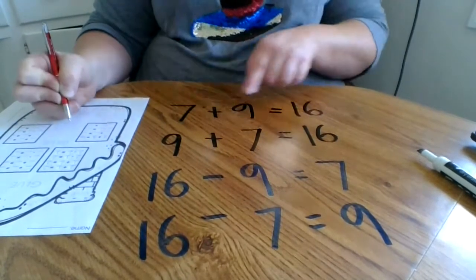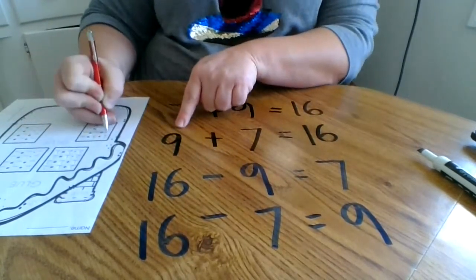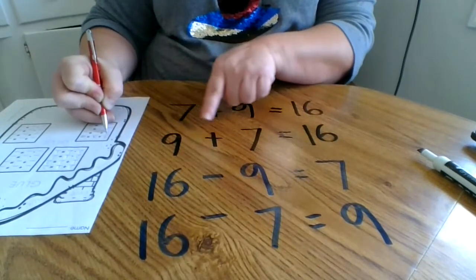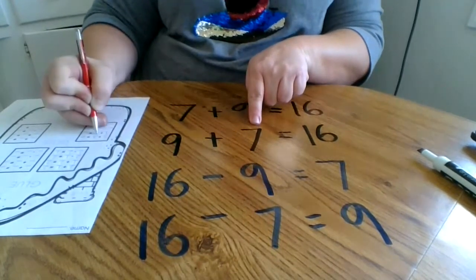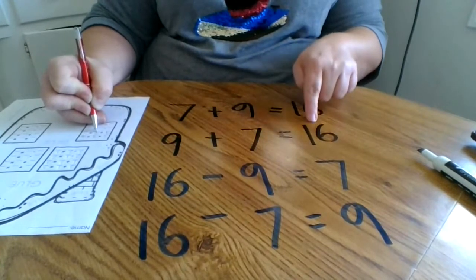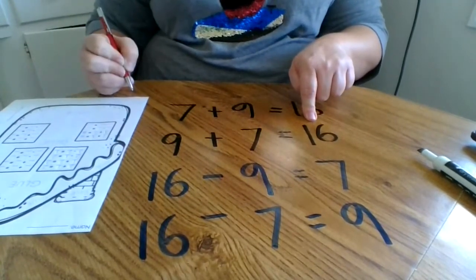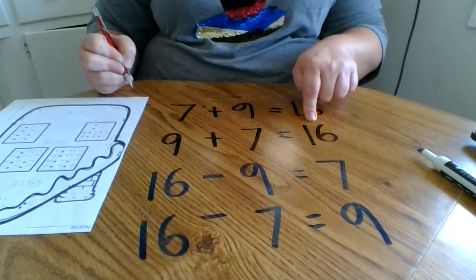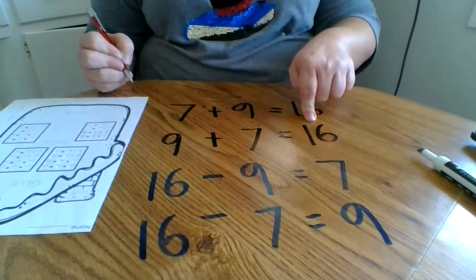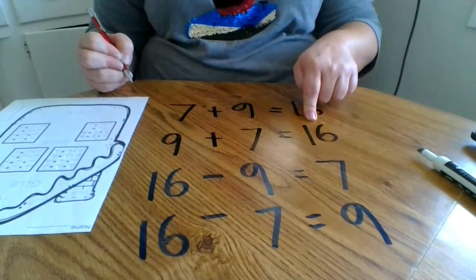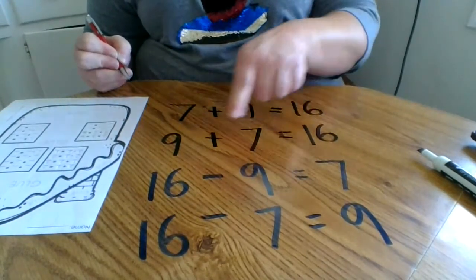All right, let's do the next fact. The next fact is here. It is 9 plus 7, we're going to write the 7, equals 16. And I'm going to write 16. If I'm going too fast and you're not writing these numbers quite with me, don't be afraid to press pause so you can copy.